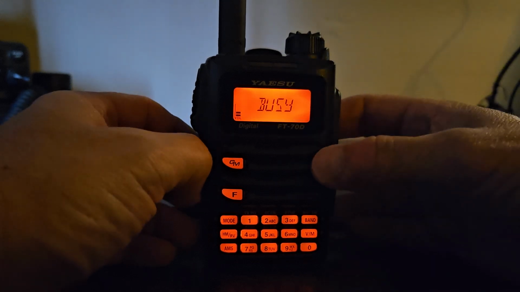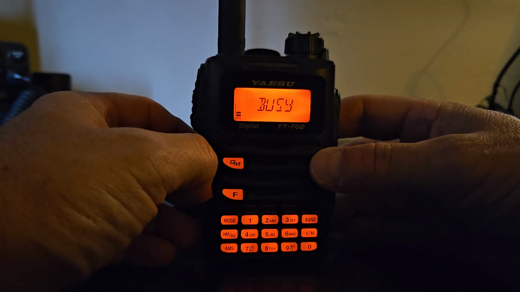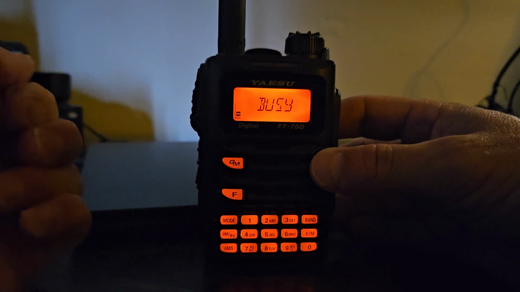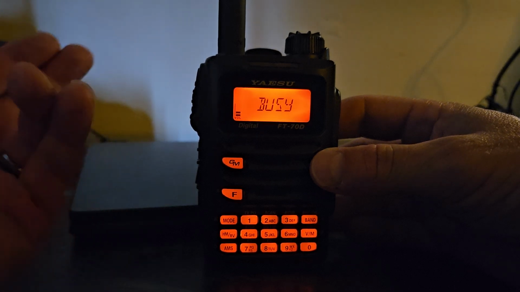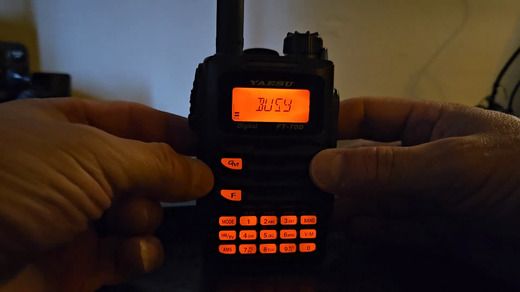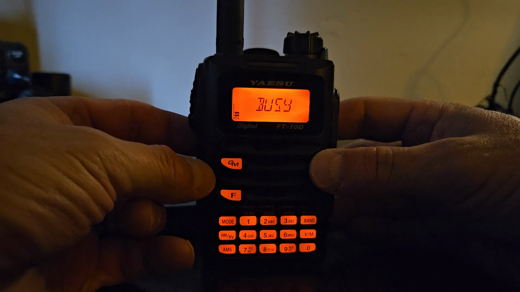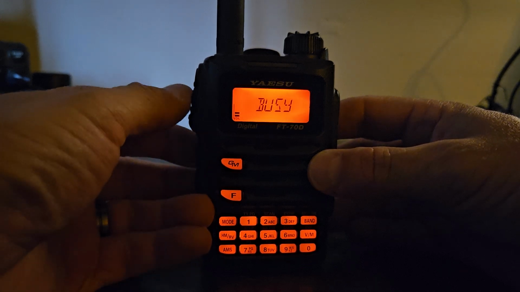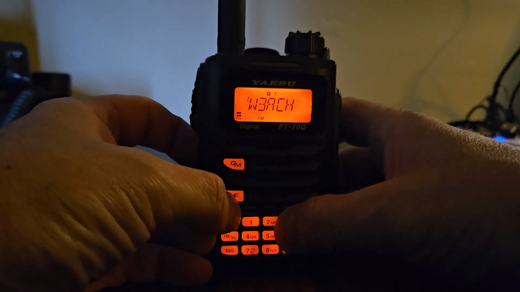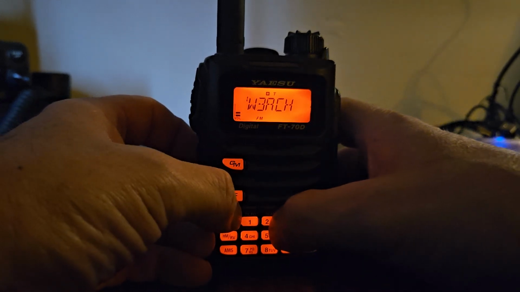I like busy. That way I have my busy channel lockout enabled, so I can just hit the PTT button and it locks me on that channel without interrupting the stations that are having a QSO. And so busy, in my opinion, is the best option, but just make sure that you have your busy channel lockout enabled. All right, so now that we have established that, now we are going to hit F2 and begin our scan.